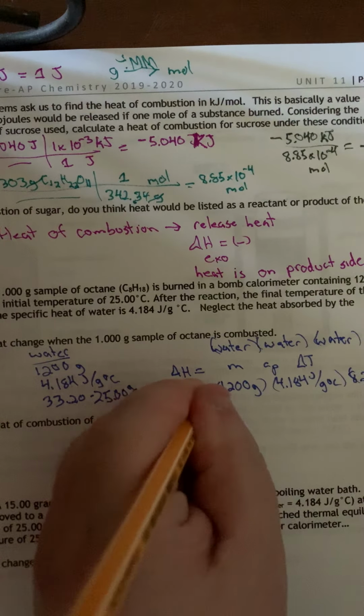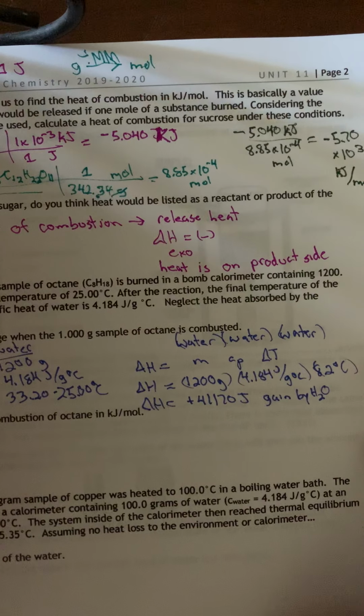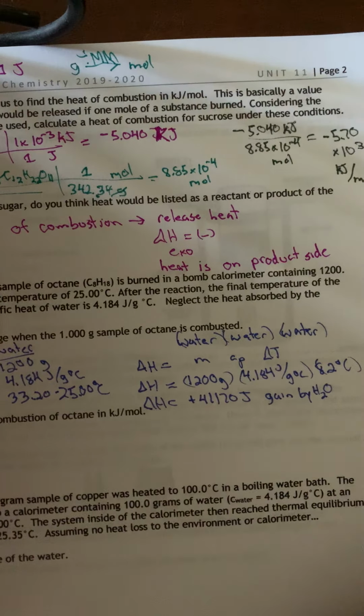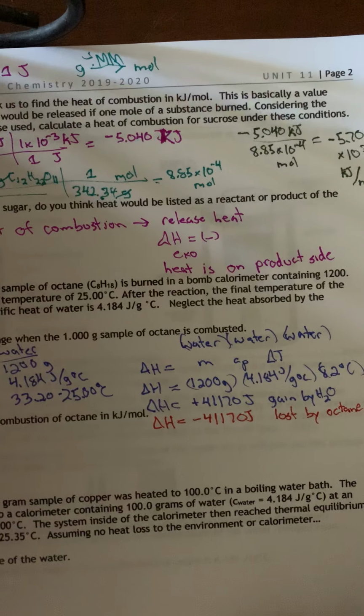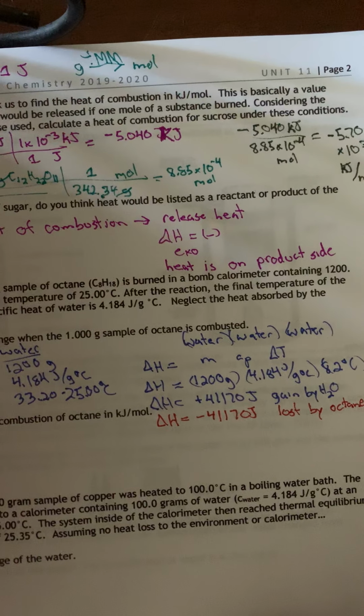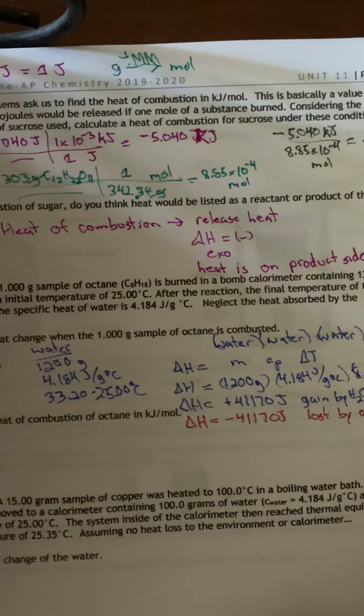I don't really worry about sig figs in these thermodynamic problems, but we should probably write all these answers in significant figure scientific notation if we were doing that. Since this is the gain by the water, we know there was negative 41170 joules lost by the octane. And just so you know, these positive and negative signs are just telling me if the heat is lost or gained. Okay, so here we go. We're going to calculate the heat of combustion in kJs per mole. So you know what I'm going to do, right?